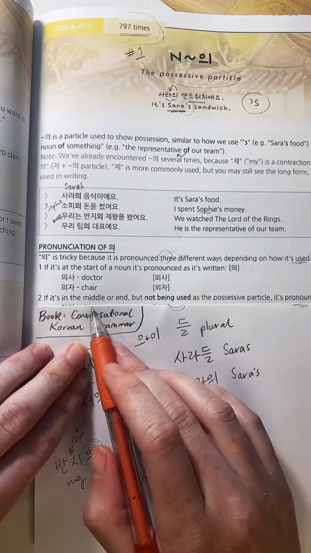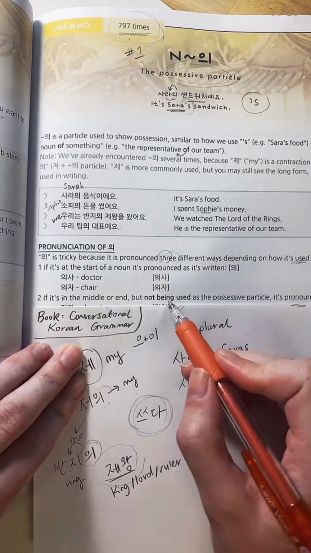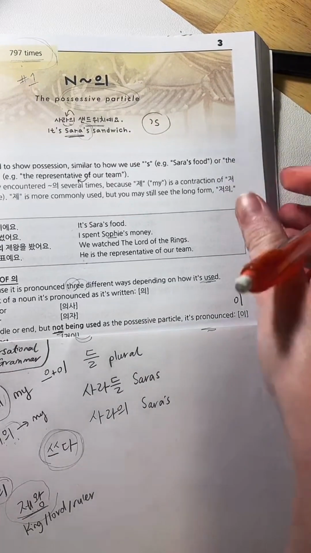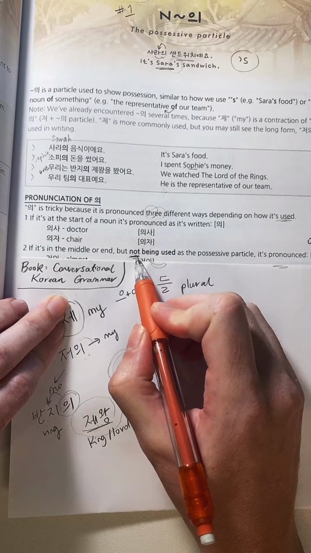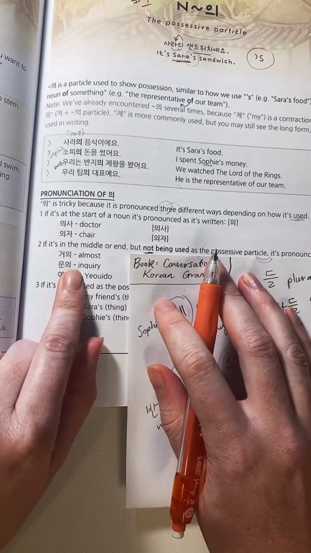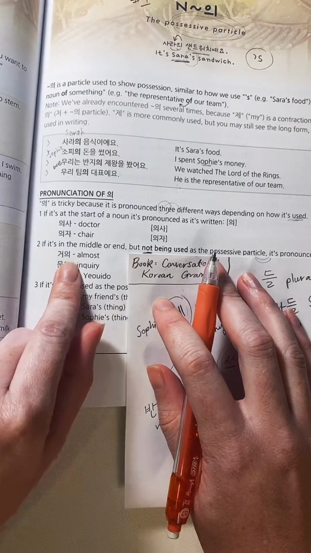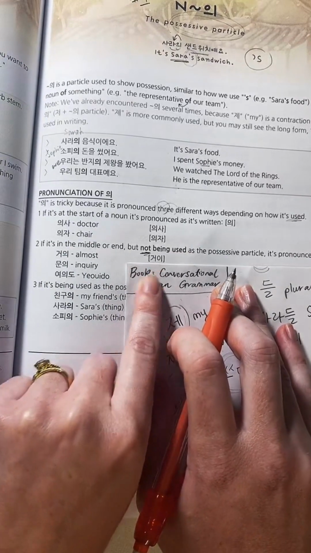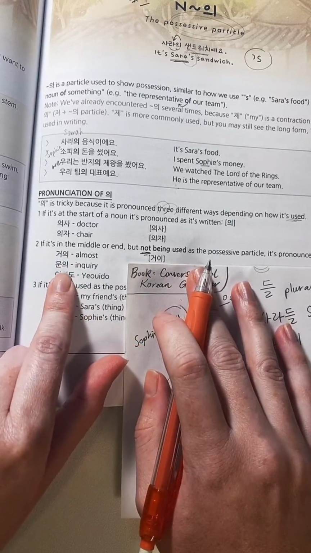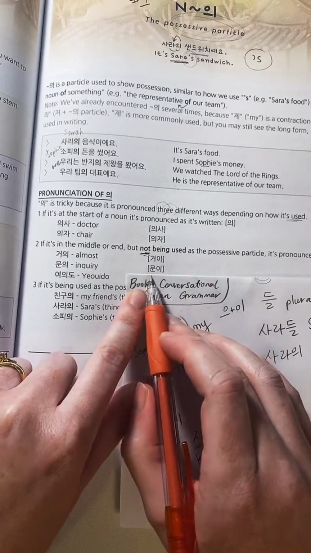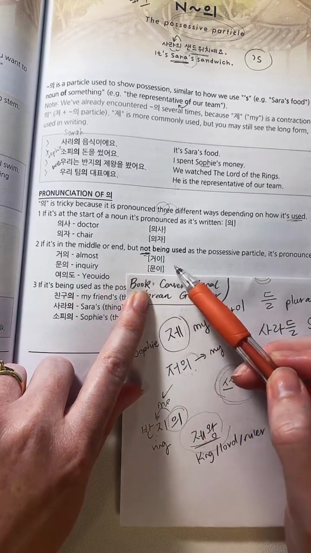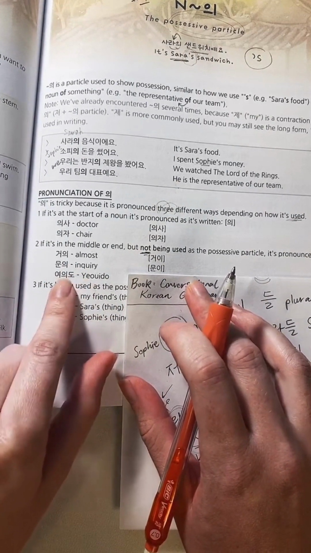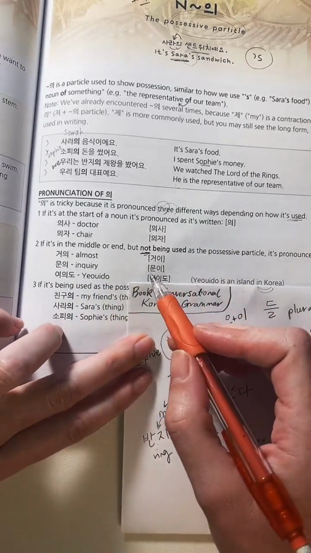But if it is used in the middle or the end of the word, and very importantly, it's not being used as the possessive particle, it's pronounced e. For example, 거의. 거의 means almost. Here it's written as 의, right? But because it's in the middle or end and it's not the possessive, it's pronounced 거이. Another one is 문의. 문의 is an inquiry. And again, even though it's written as 의, here it's pronounced just e. And a third one, 여의도. 여의도 is an island in Korea, and the same rule applies.